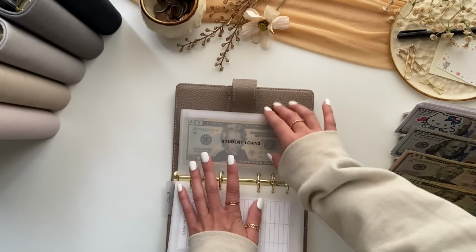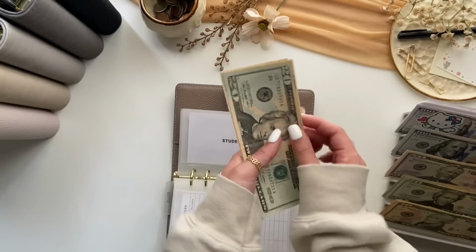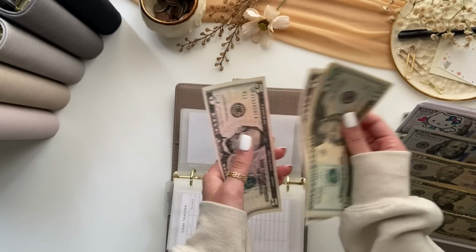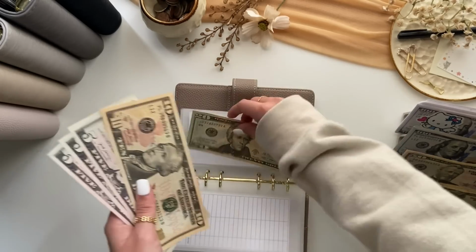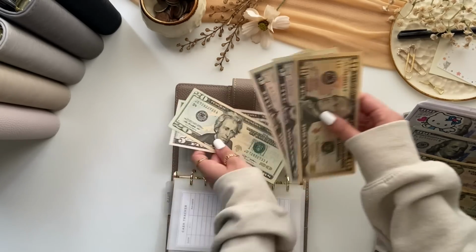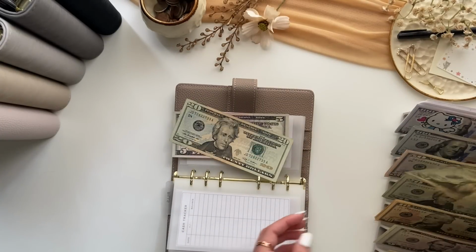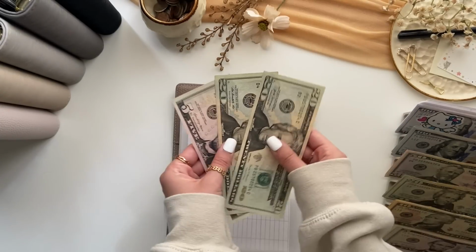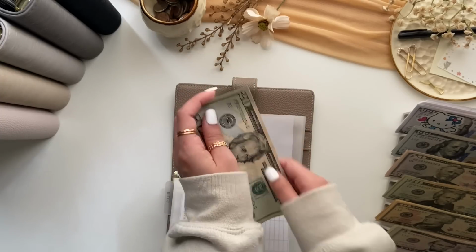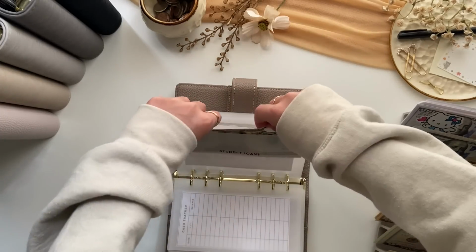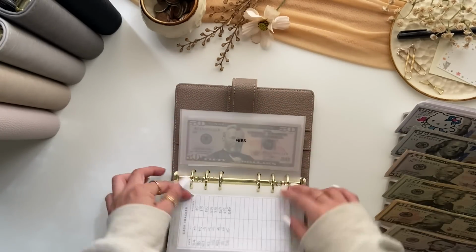I have student loans right here, so let's see how much is in here. 20, 30, 35, 40, $45. So I'm going to leave a 20 and a 5 and swap this out for a 20. So now student loan still has $45 with just less bills, which is better for these types of envelopes.